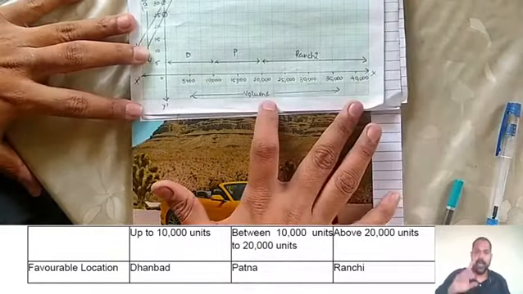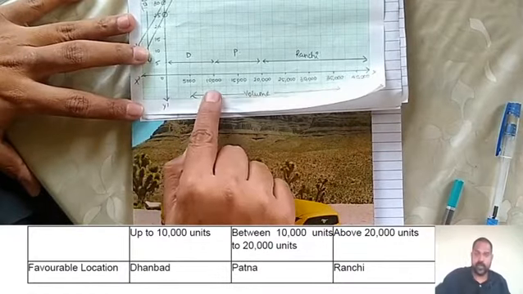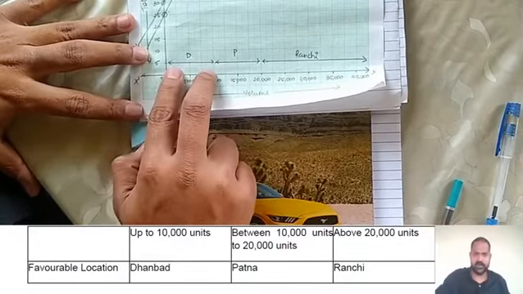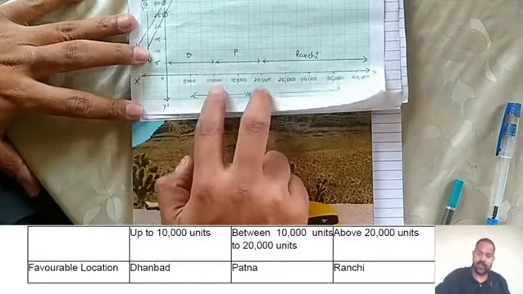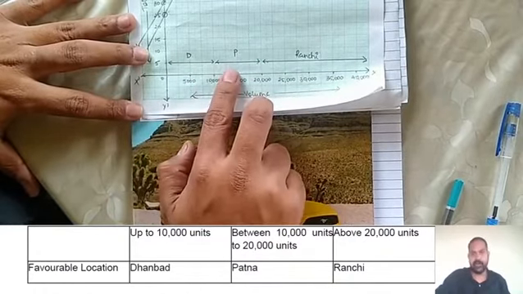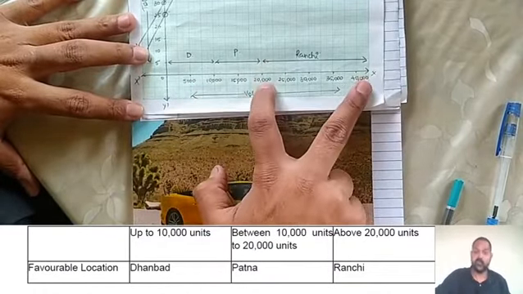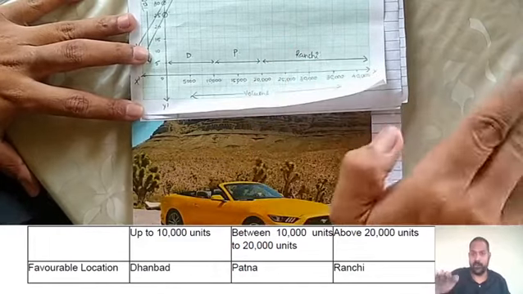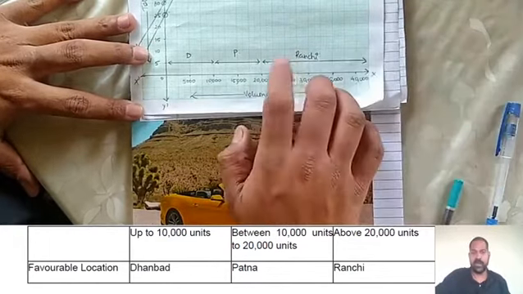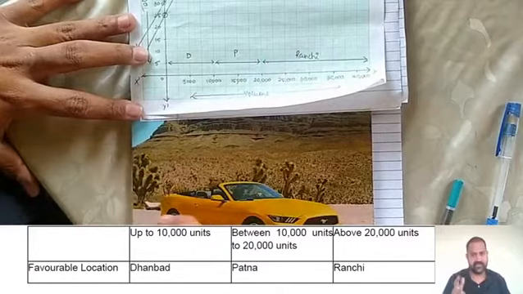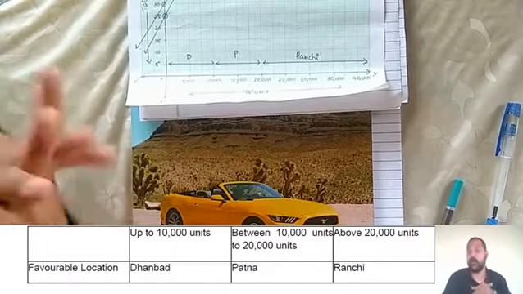Here. Up to 10,000 units, Dhanbad. Perfect. Between 10,000 and 20,000 units, Patna. Perfect. 20,000 and above, because there is no stop here, Ranchi. Does it match? Yes. But sir, they have not drawn a graph.